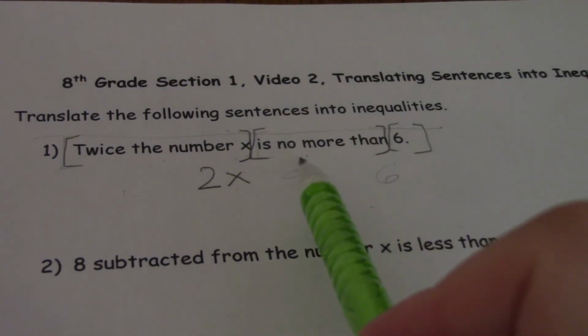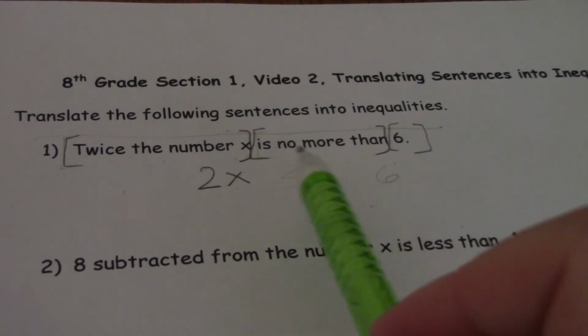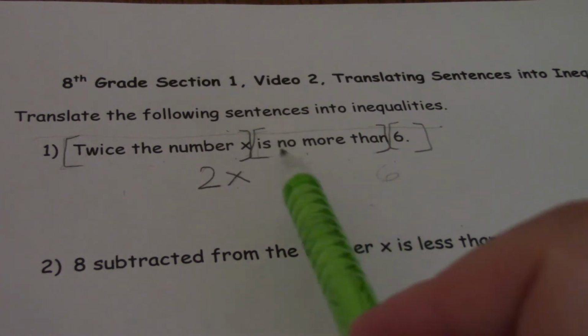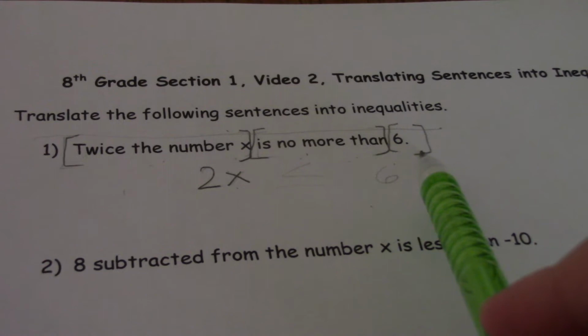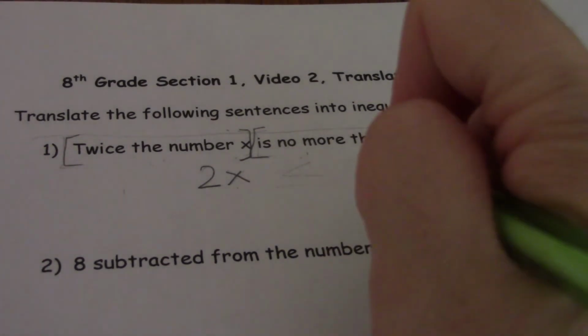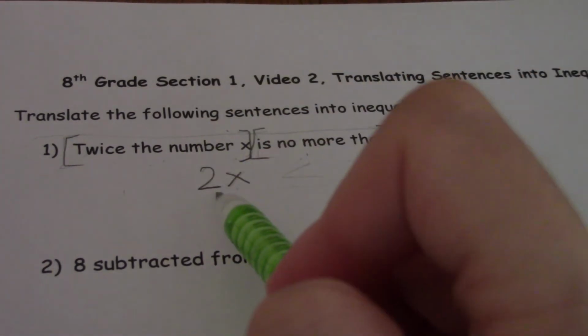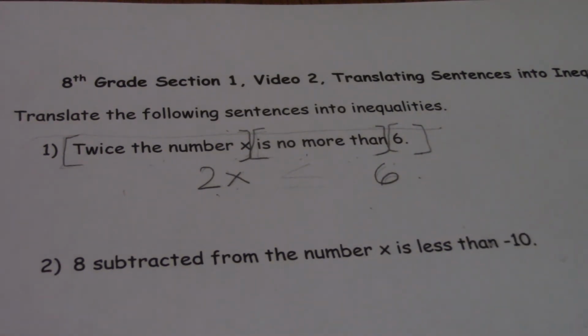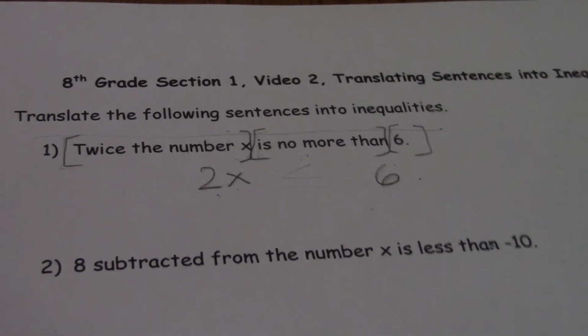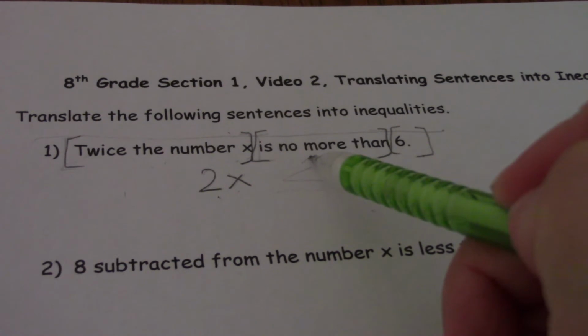I'm going to skip the is no more than for now because I know that this is going to determine what inequality sign I'm going to use. I'm just going to go to the third piece. The third piece is 6. So I know that on one side of the inequality I'm going to have 2x. On the other side of the inequality I'm going to have 6. Now I just have to figure out which inequality sign to use. So the key phrase is no more than.